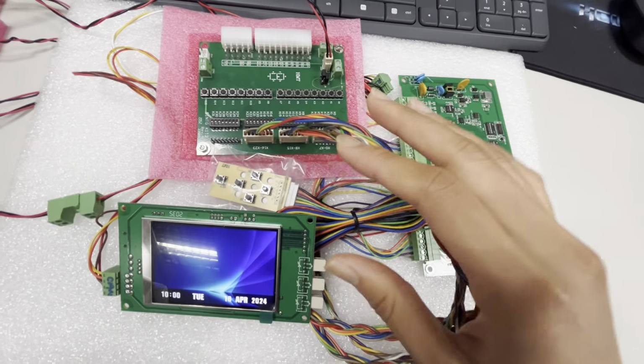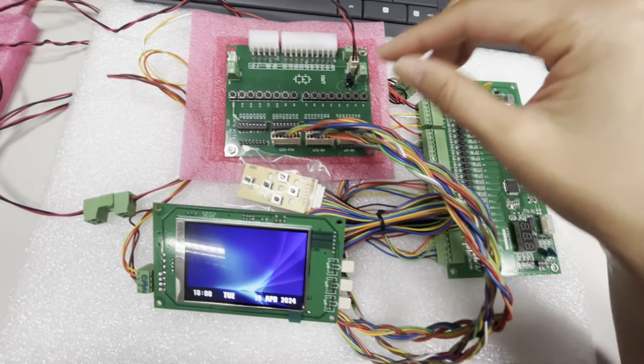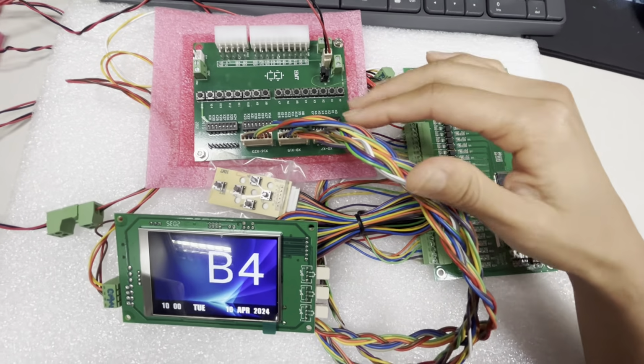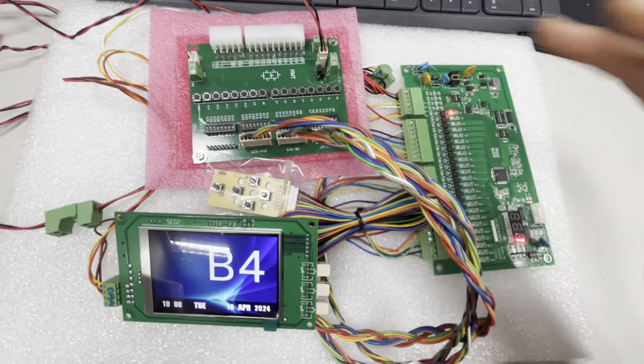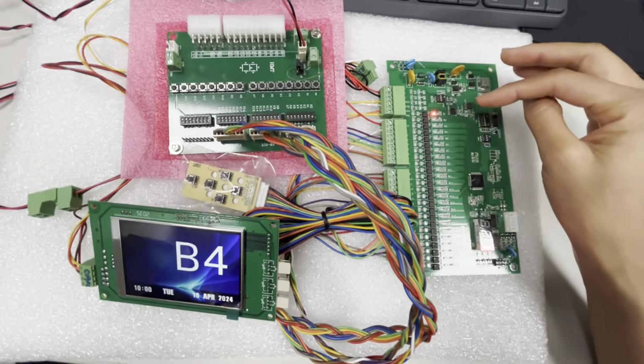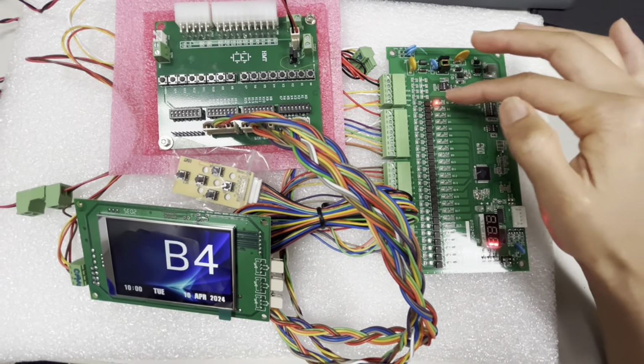Okay, so right now I'm going to send the binary code. This is the first step. As you can see, when you send the first step, the converting board shows the first light.